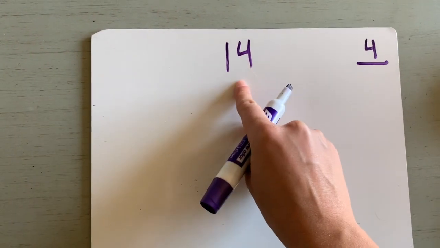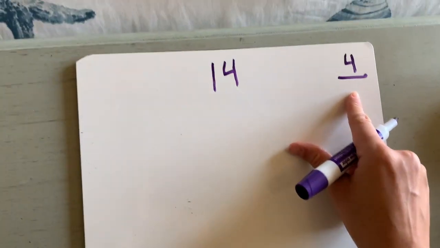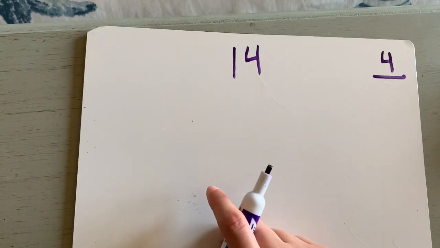To solve it, just like we did with 12, I'm going to write down the number 14 and I'm going to think about different ways that I could make 14. But here's the trick. I can't use the number 4 at all. So I have to think of some ways I can make 14 if I can't use the number 4. So I'm going to try to write down here some ways I could do this. I need to make 14 on my calculator. I can't use the number 4. So I'm going to think of a few different ways I could do this.